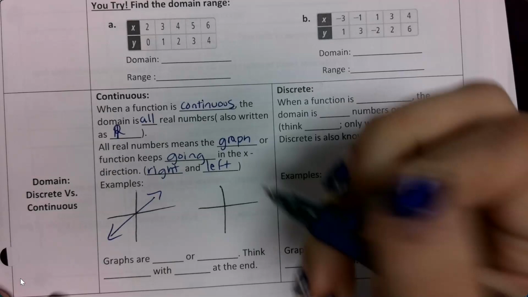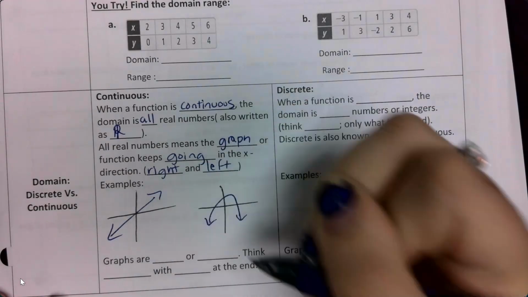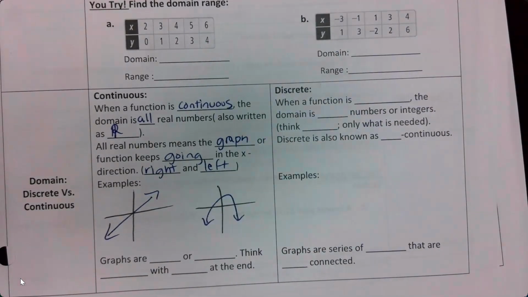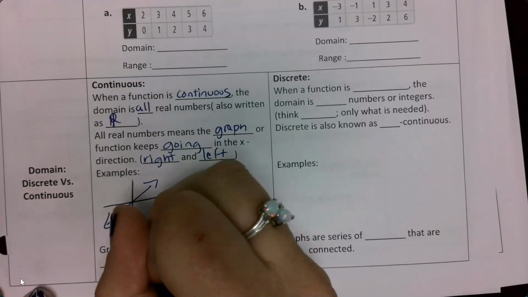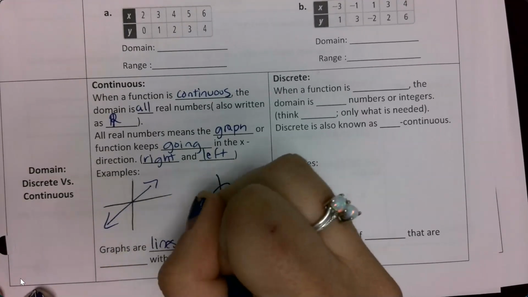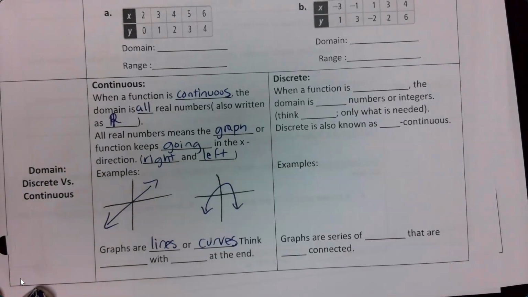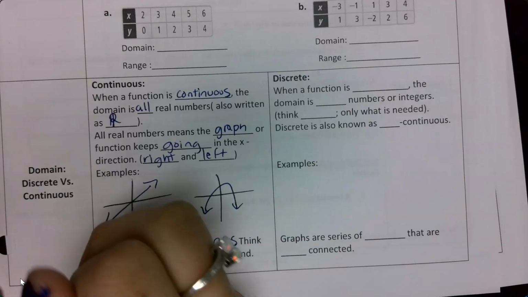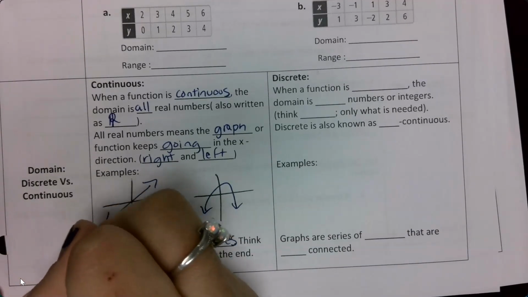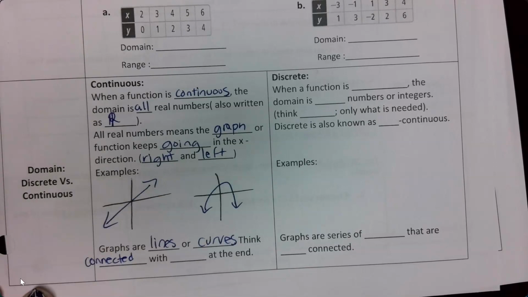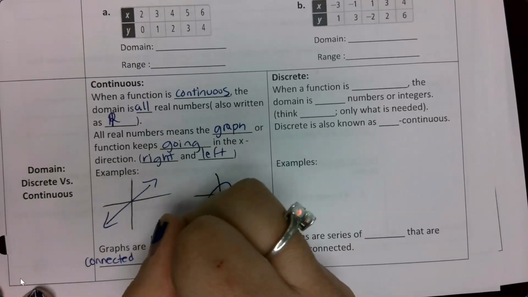Here's an example, and then here's another one. So our graphs are either lines or curves. So think connected with arrows at the end.